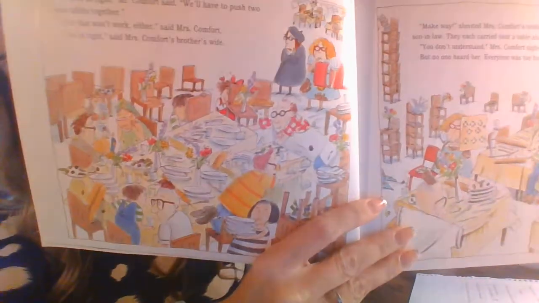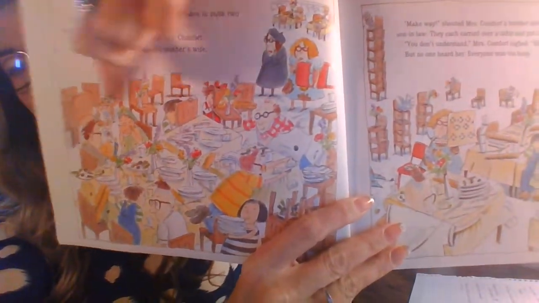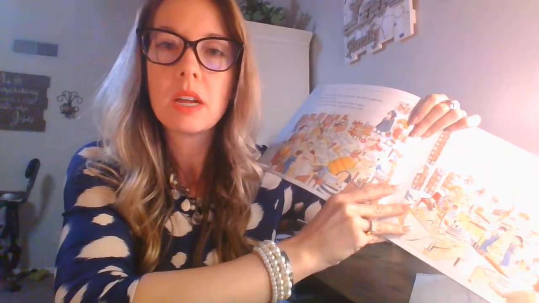Oh, look at that. Look at all those empty chairs. Those are all for people. What if they come and there's no table for them to sit at? This sounds like a recipe for disaster. Let's continue. We have more people arriving.